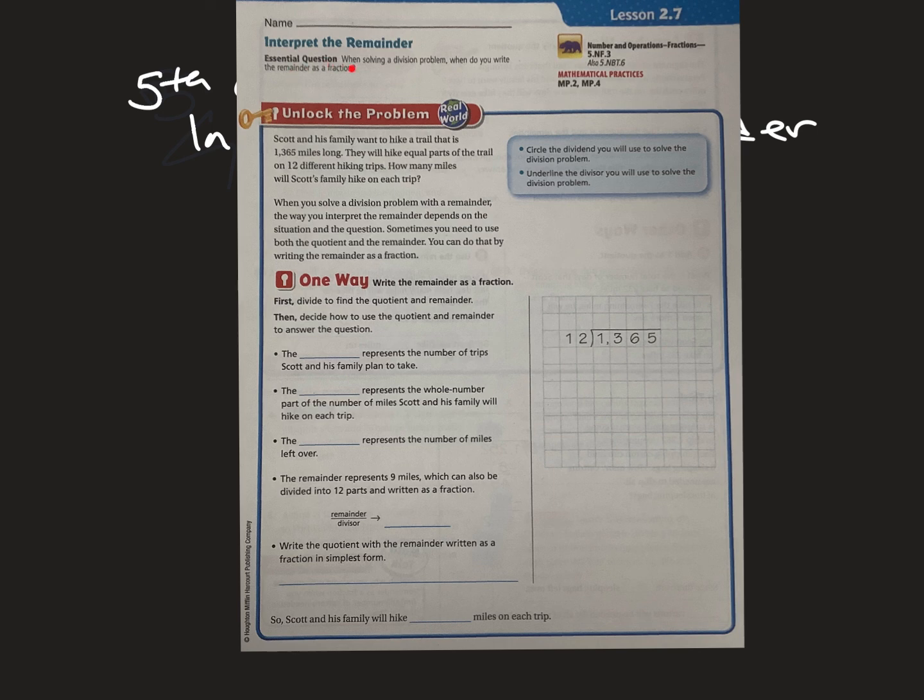Our essential question is, when solving a division problem, when do you write the remainder as a fraction? Let's unlock the problem. Scott and his family want to hike a trail that is 1,365 miles long. They will hike equal parts of the trail on 12 different hiking trips. That's a long way to hike on just one trip. How many miles will Scott's family hike on each trip?